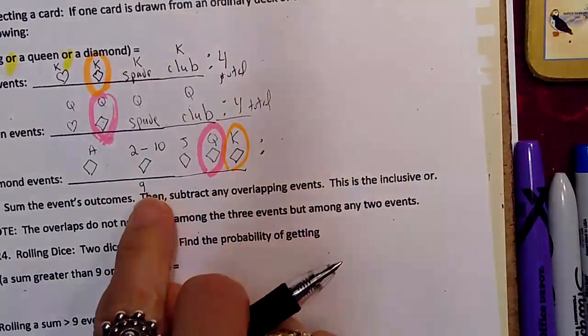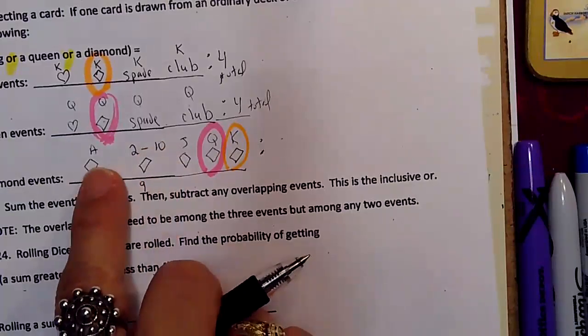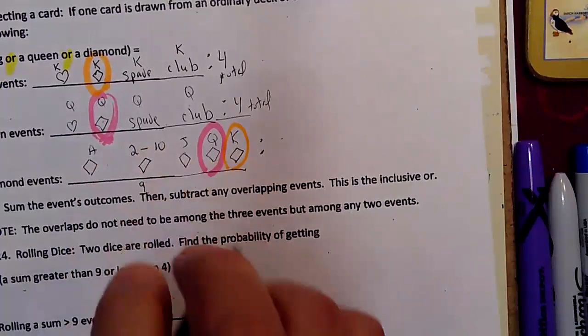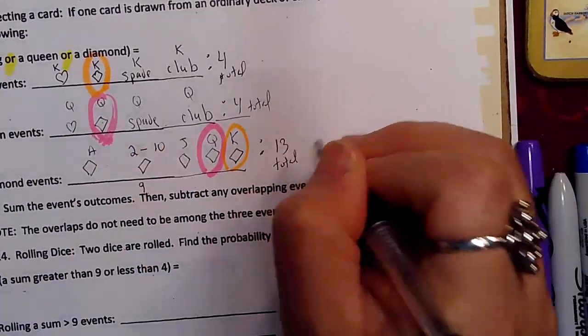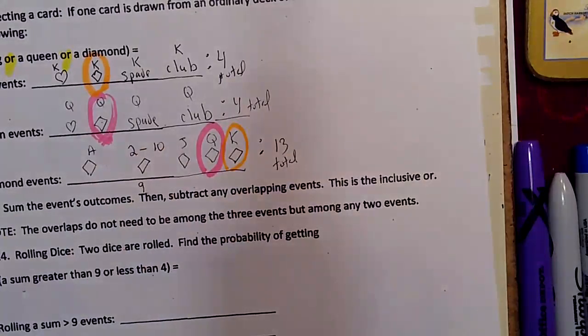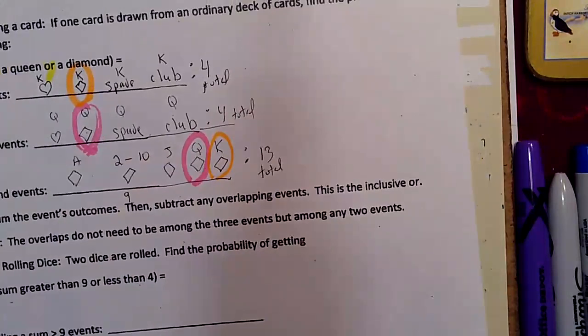This one, remember, this is 9. See, these are 9, 10, 11, 12, 13. Yeah, because that's the whole suit. A suit has 13, times 4, there's 52 cards. 13 in a suit. Okay, so then you have to sum the outcome.